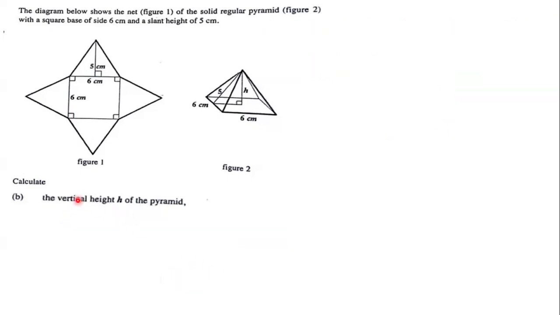Next, we need to figure out what is the vertical height h of the pyramid. So this is the vertical height right here, right? And if you notice carefully, this is a right angle triangle, where h is one side of the triangle, and this length right here is another side, and 5 right here is the length of the hypotenuse.